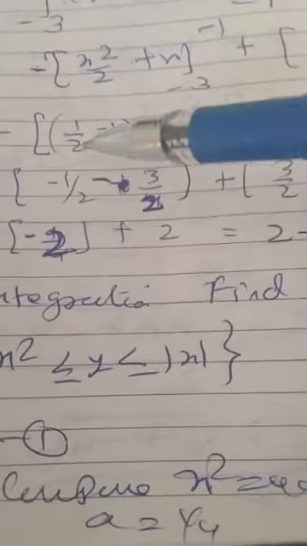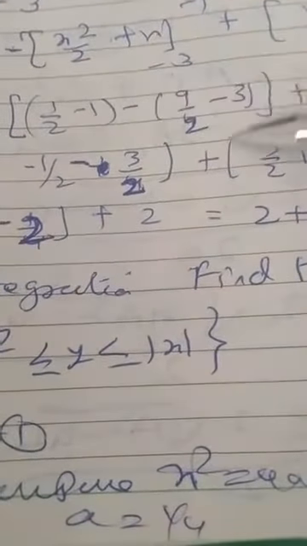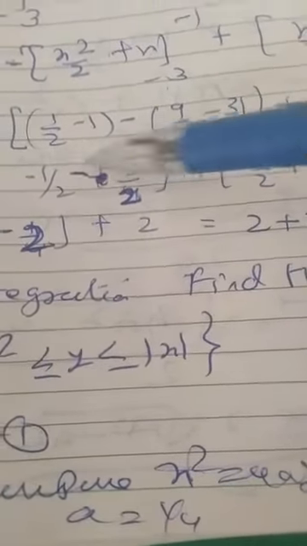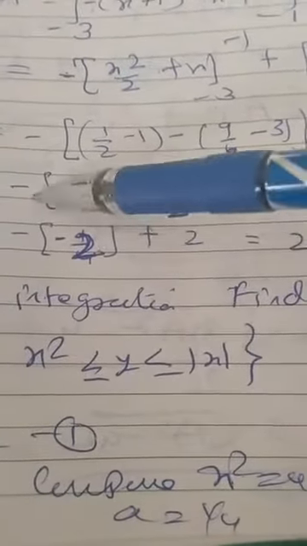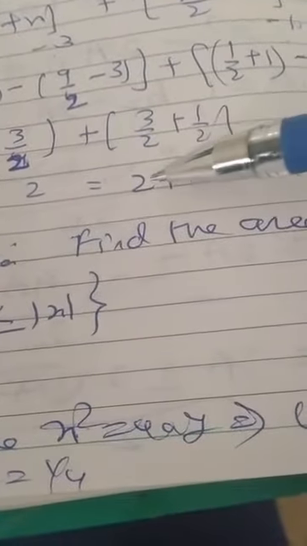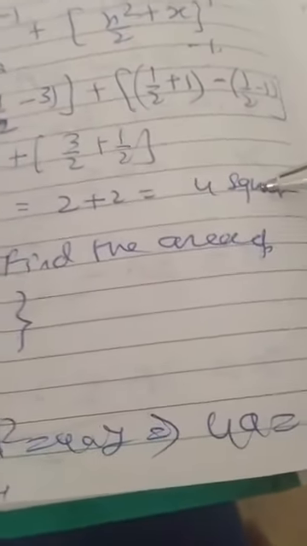Now solve it. That is the calculation part. That is minus half, that is 6 plus 3 by 2, that is minus 3 by 2, minus 4 by 2, minus 2, and minus minus is plus 2. Same as here, we calculate it: 2 plus 2 is 4 square units. That is the answer.